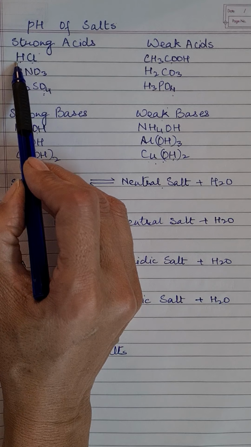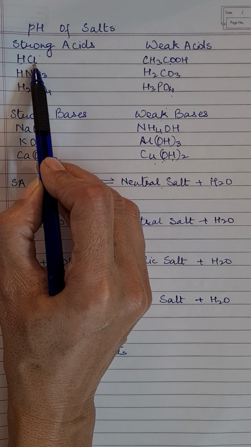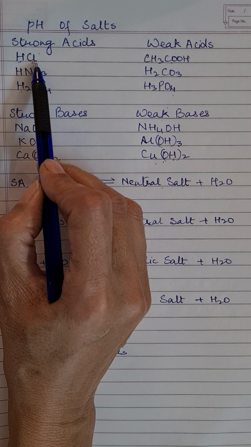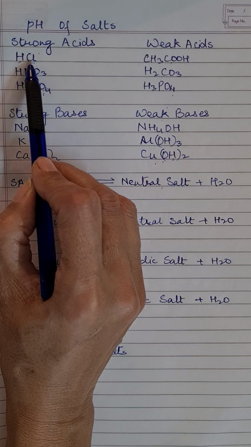So in the case of hydrochloric acid, why is it categorized as a strong acid? Because 100% of this acid is going to ionize or dissociate to form hydronium ions and chloride ions.